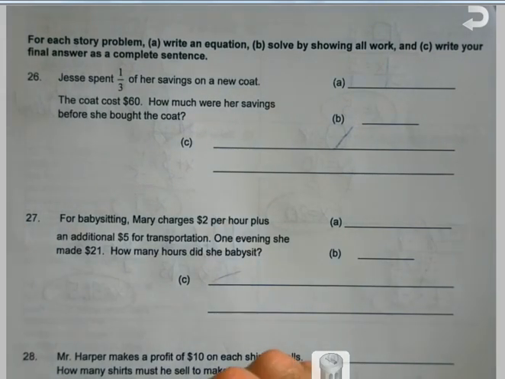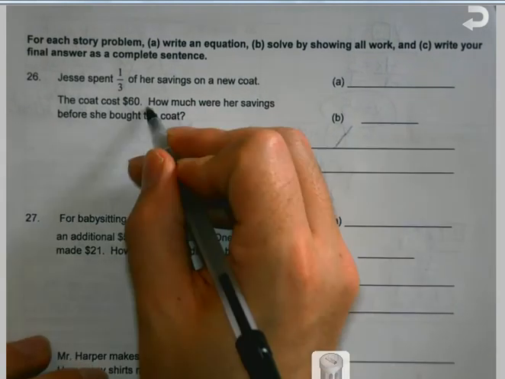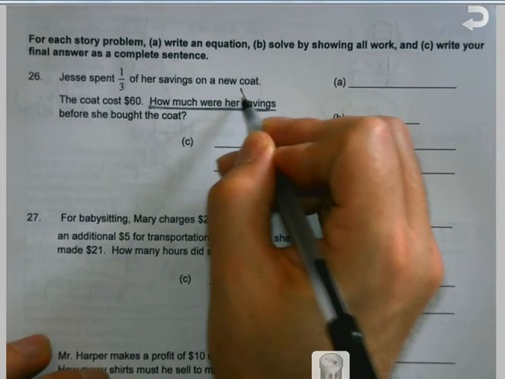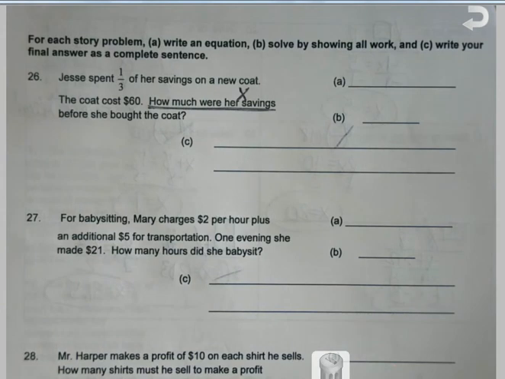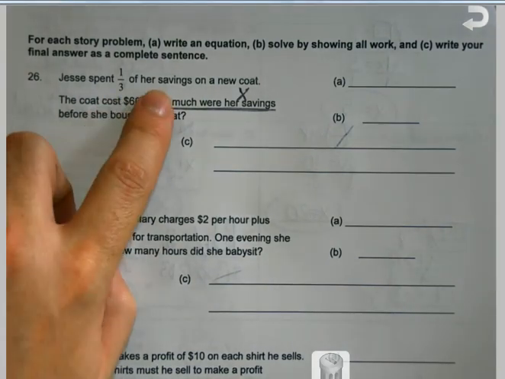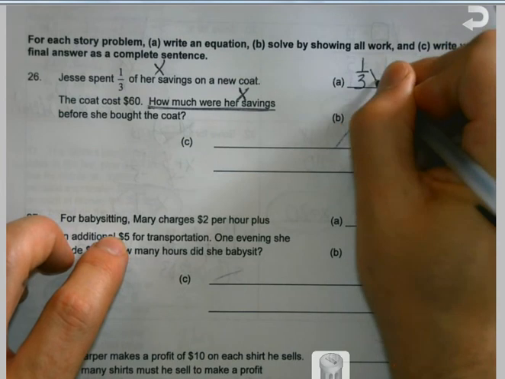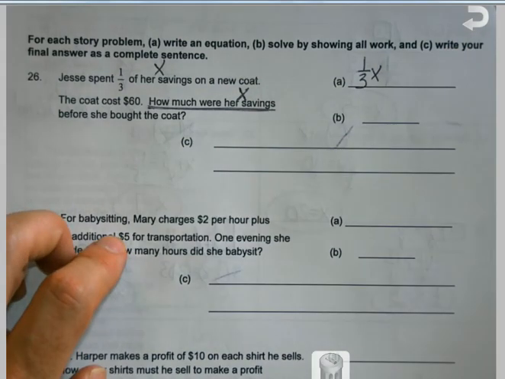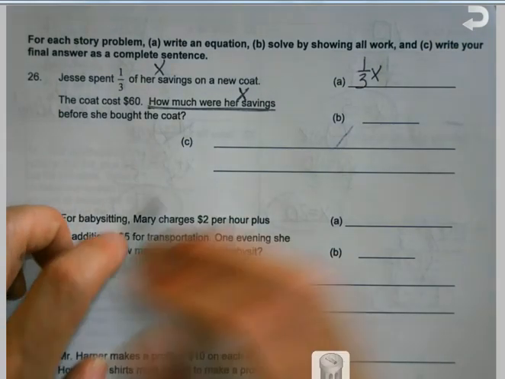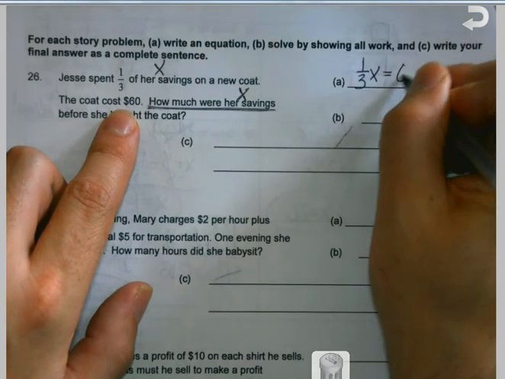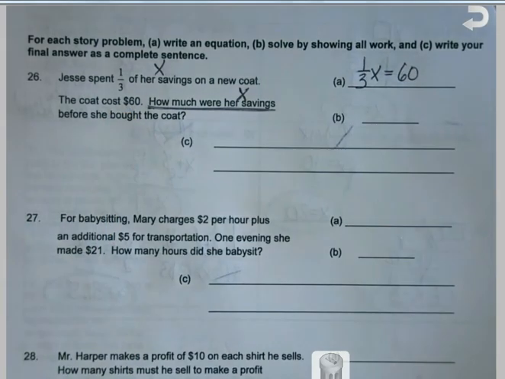All right. Jessie spent 1/3 of her savings on a new coat. The coat cost $60. How much were her savings before she bought the coat? How much were her savings? That's what I want to know. And it says here she spent 1/3 of her savings, so 1/3 of her savings on a new coat, which costs $60. So that's my equation.